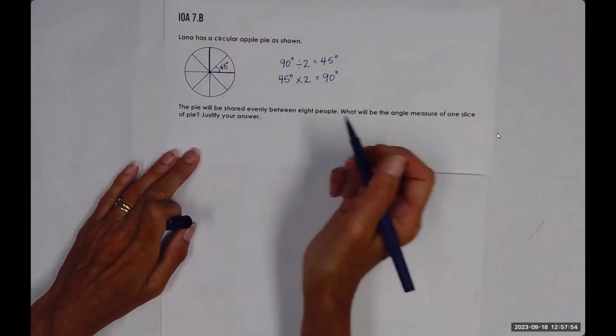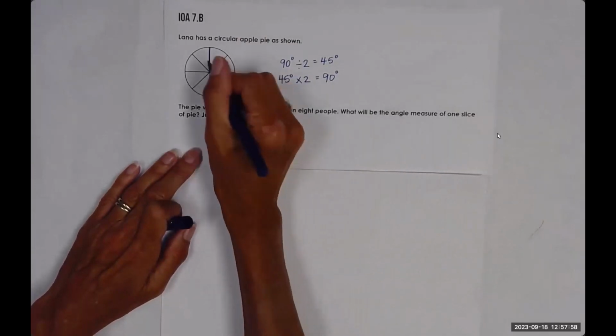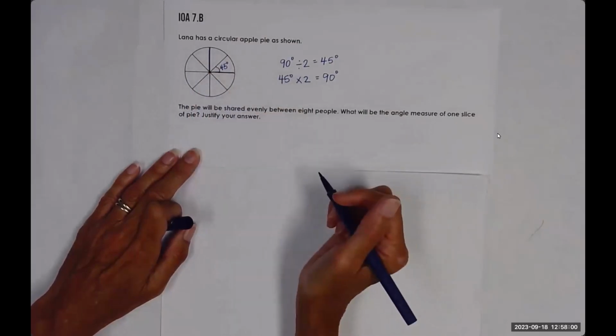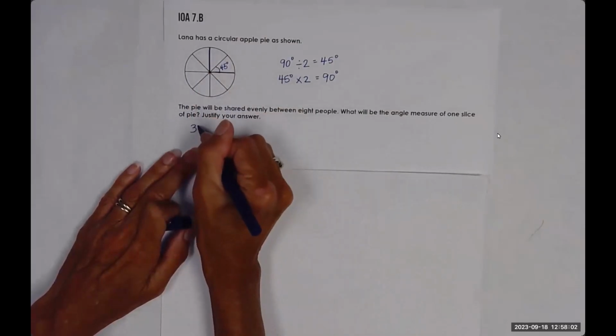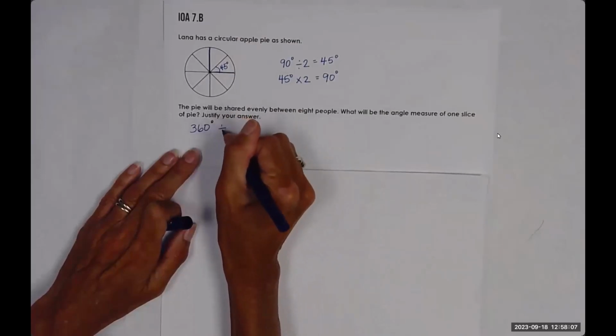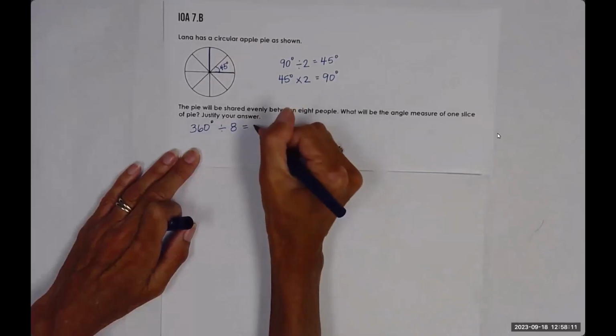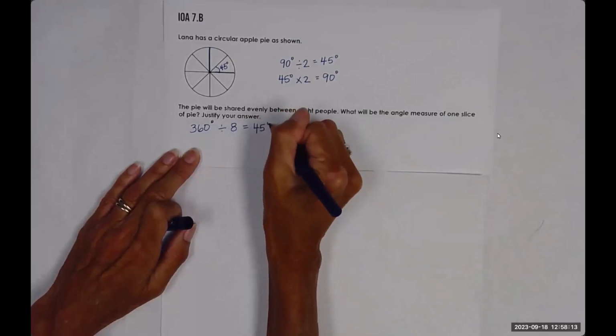I could also think about the whole circle. If there are 8 slices of pie in a full circular rotation of 360 degrees, we can figure out 360 degrees divided by 8, which is also 45 degrees.